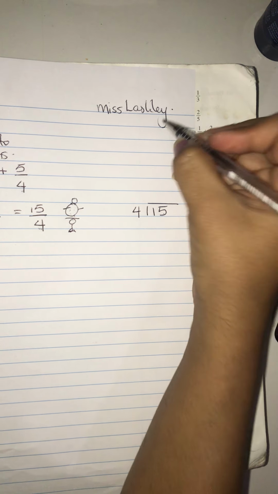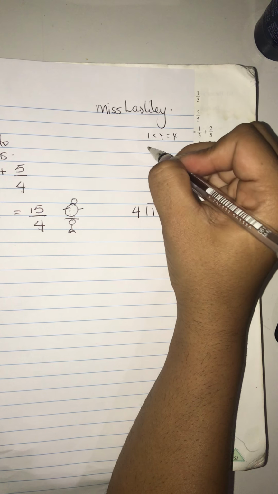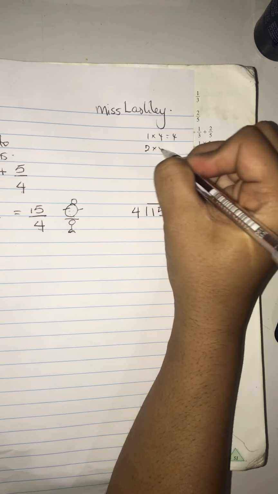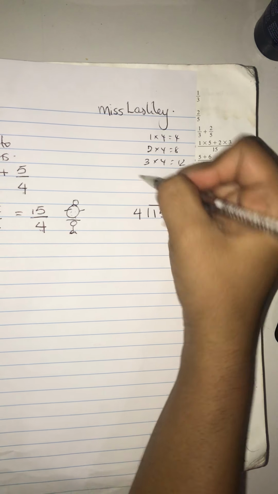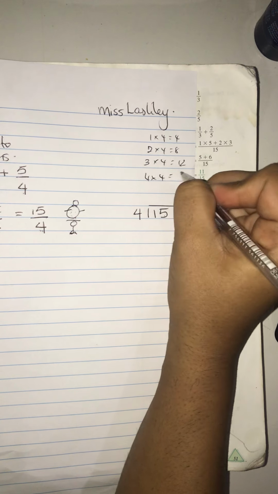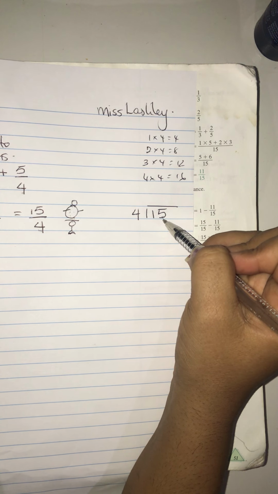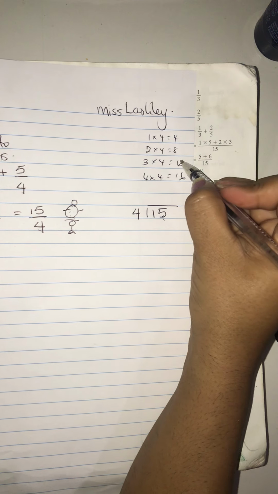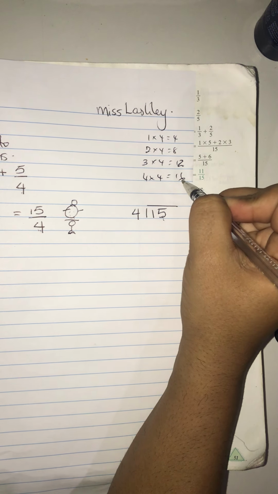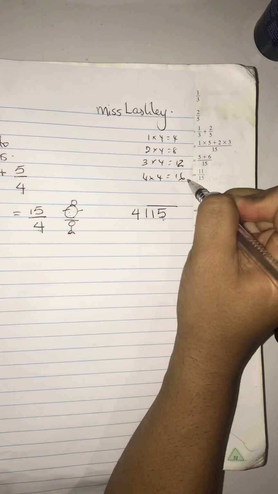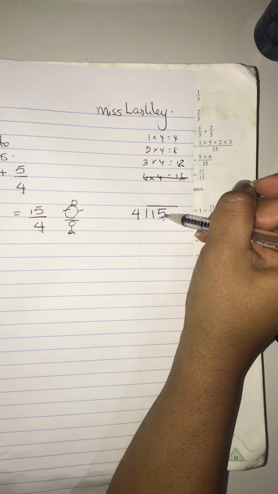I'll just jot this down here. 1 4 is 4. 2 by 4 will give me 8. 3 by 4 will give me 12. 4 by 4 will give me 16. Now, we're looking for 15. So we're looking for a number that is less than 15. So obviously this is out because 16 is more than 15.